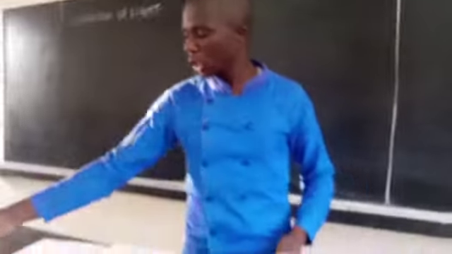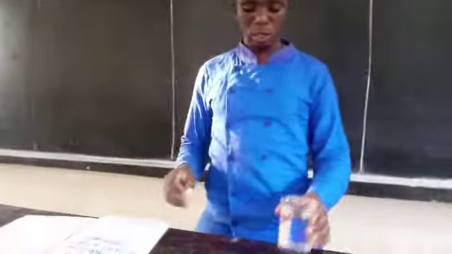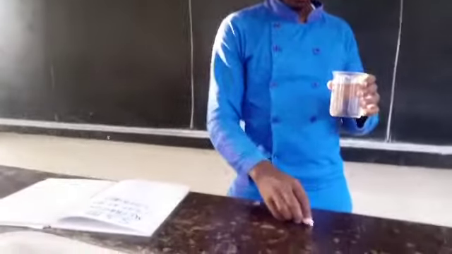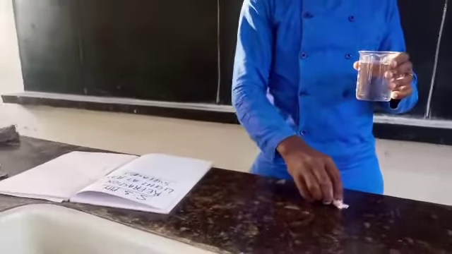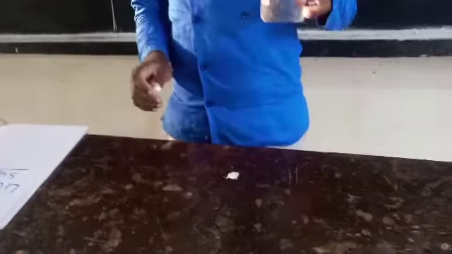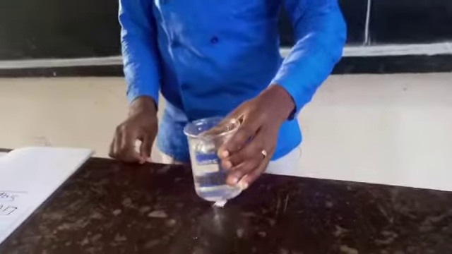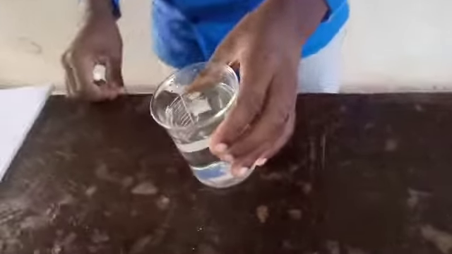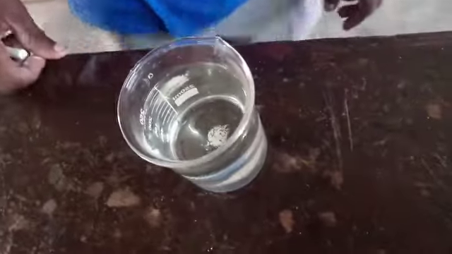If I put a dot, you can put a pencil dot, and on top of that dot I press this marker, and I look from above.